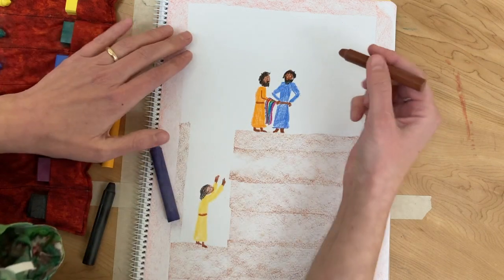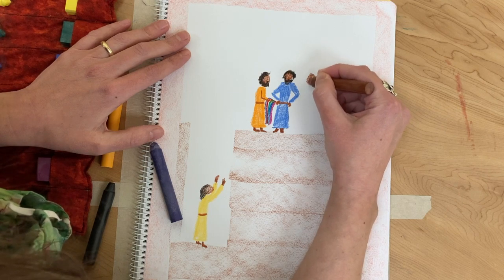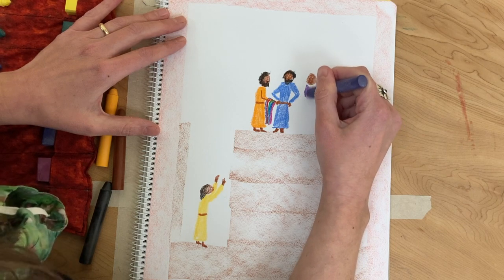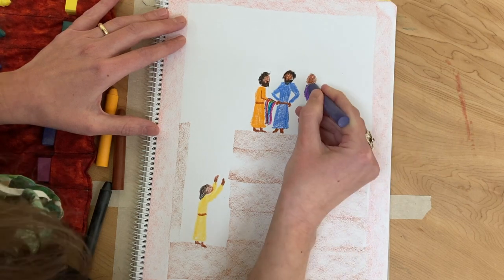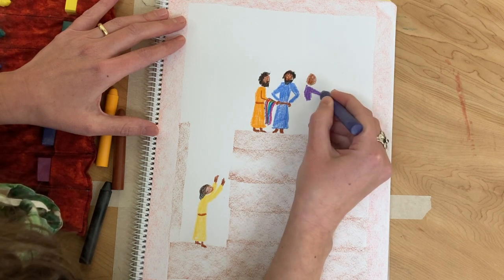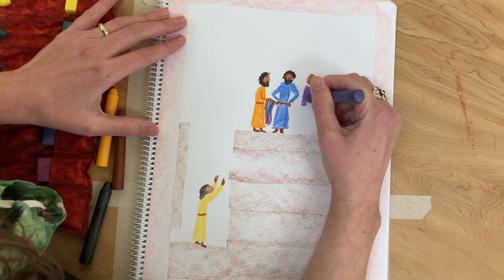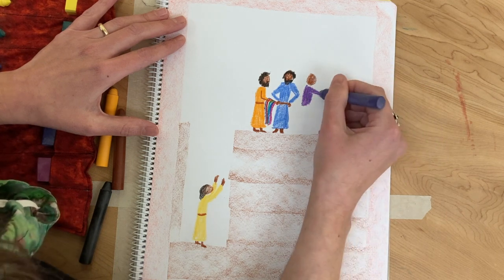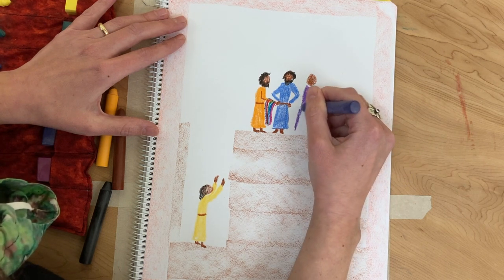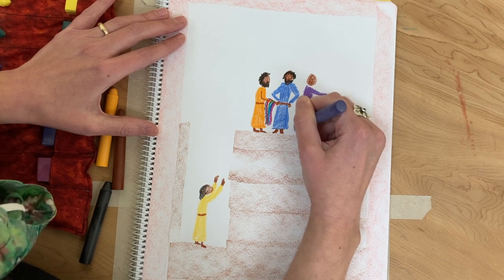And you don't have to make your people in the same colors that I am. So he's reaching out and handing this guy a bag of silver. Or actually, I guess he's accepting the silver, isn't he? So he's going to accept the silver, because the other guy is the one buying.